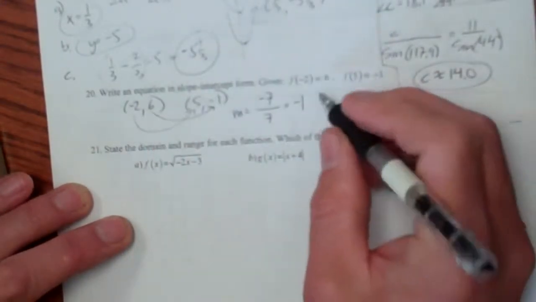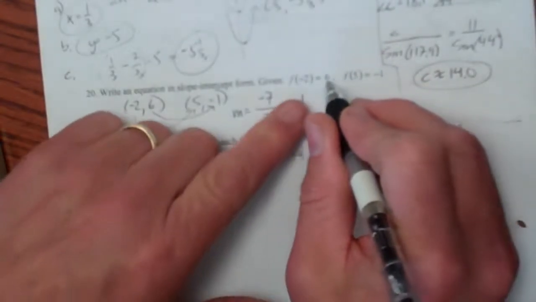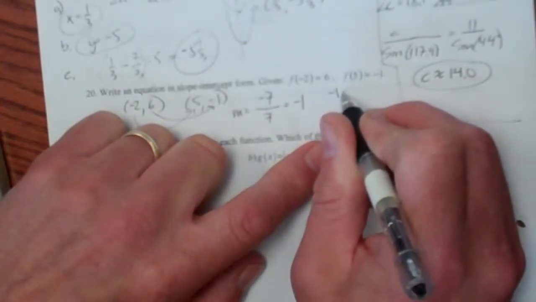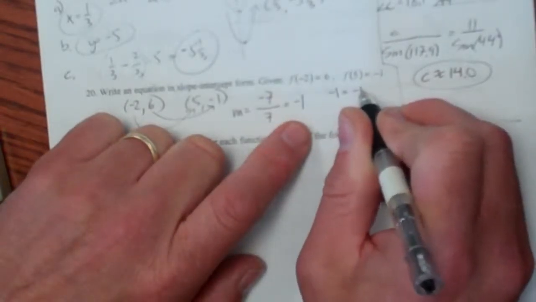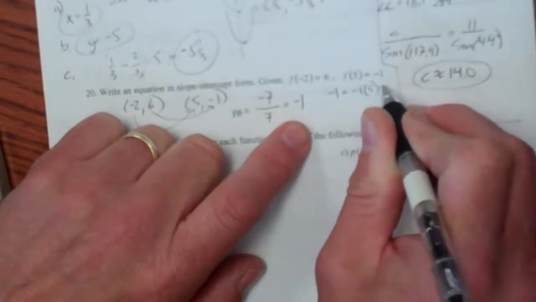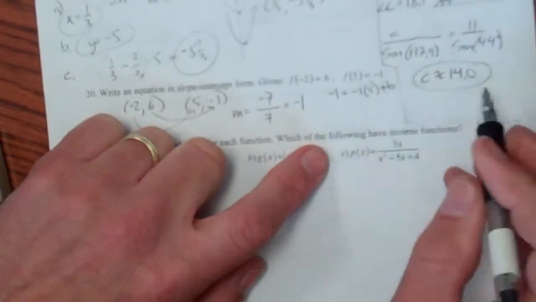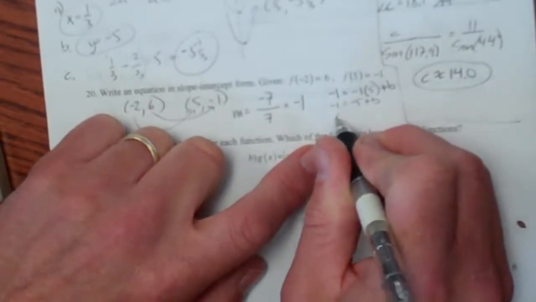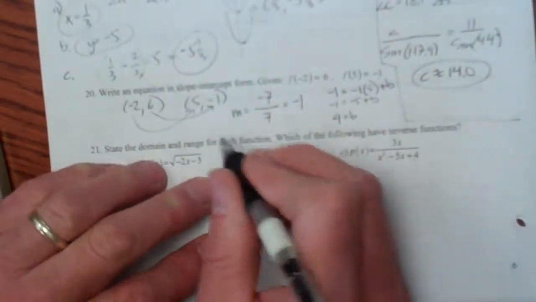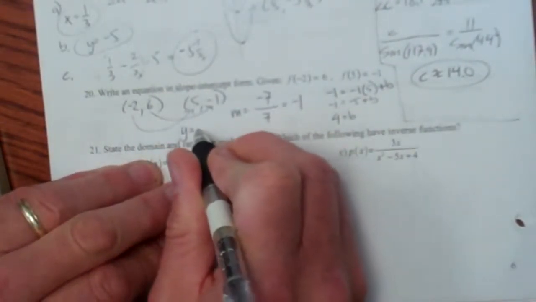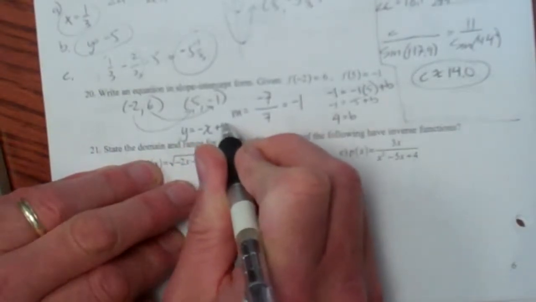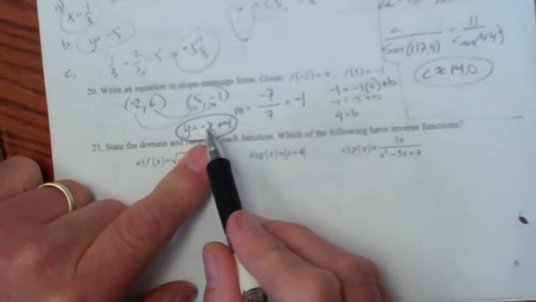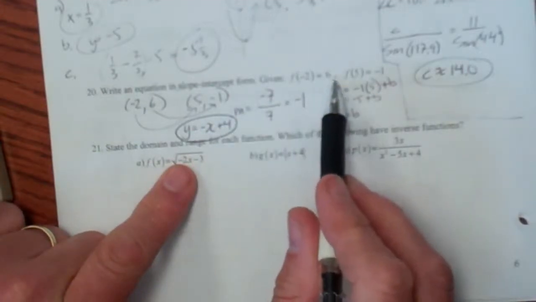Now, slope-intercept form is y equals mx plus b. So I can choose either one of these 2 points. I'll just choose this one. So -1 is my y value. That's going to be equal to my slope, -1, times my x value, plus whatever b is. And I can now work out the math to see what b is. So -1 equals -5 plus b. I add 5 to both sides, and 4 equals b. So my equation then, don't have much room, but y equals -1x plus 4. That's my equation. And you can always double check it. Plug in -2. -2 times -1 is 2. 2 plus 4 is 6, and it works.